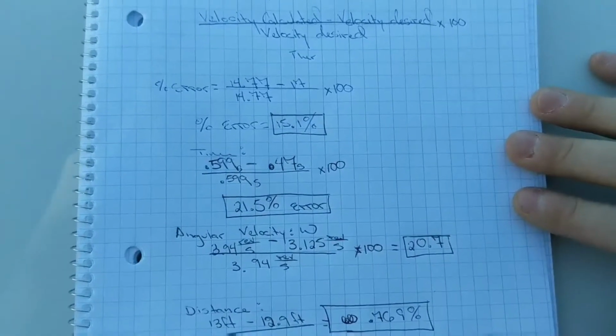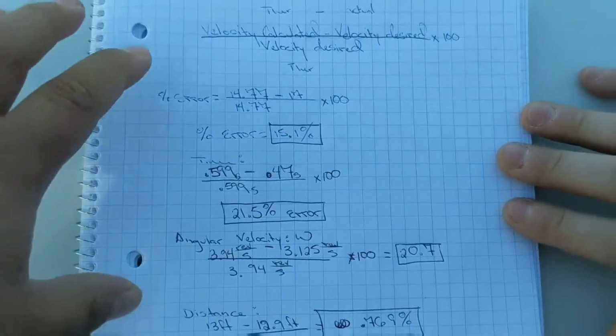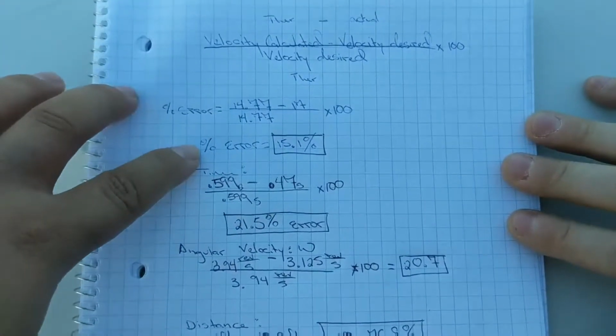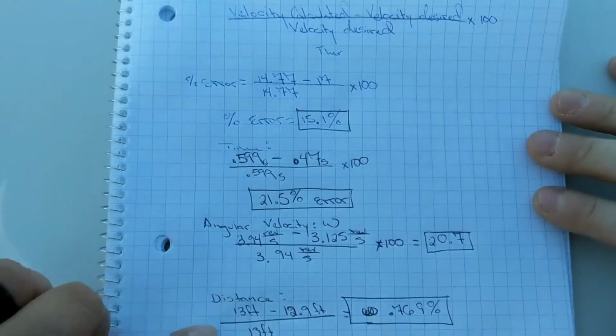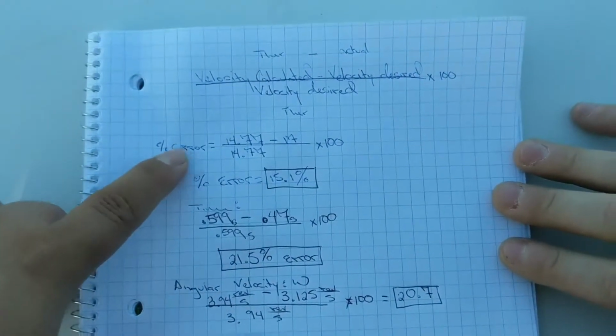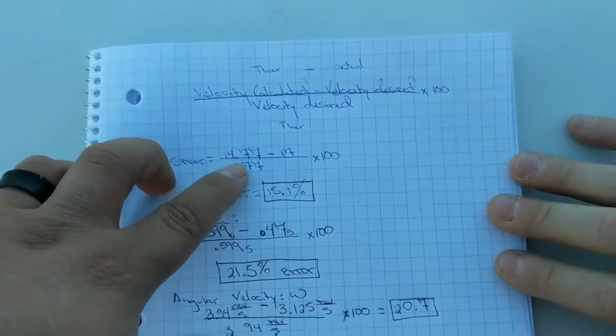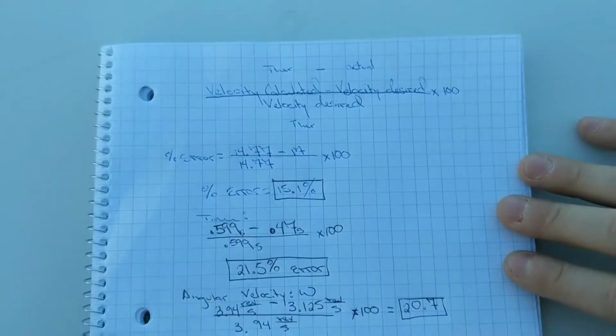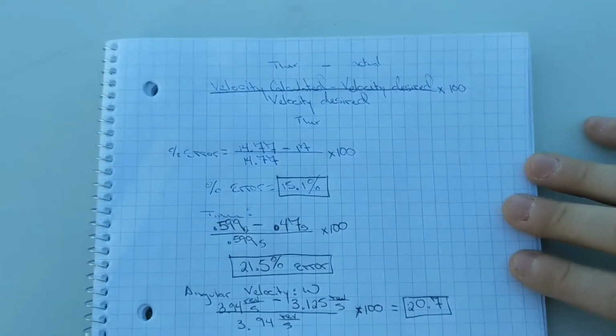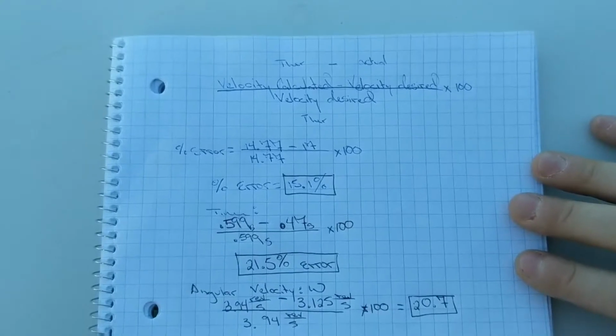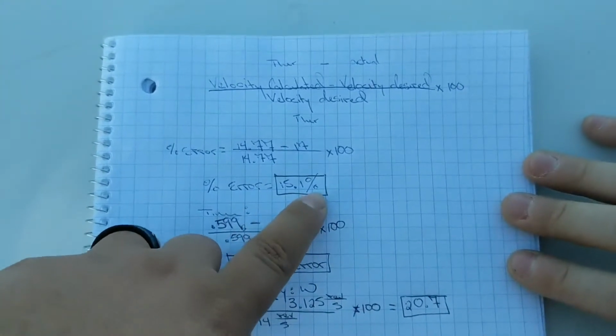Alright, so I'm going to go over the percent errors. And here we have for velocity, we have it for time, we have the angular velocity, and then we have the distance. So first I'm going to go with velocity. The theoretical velocity that was found was 14.77 miles per hour, and the actual was 17 miles per hour. Our percent error was 15.1%.